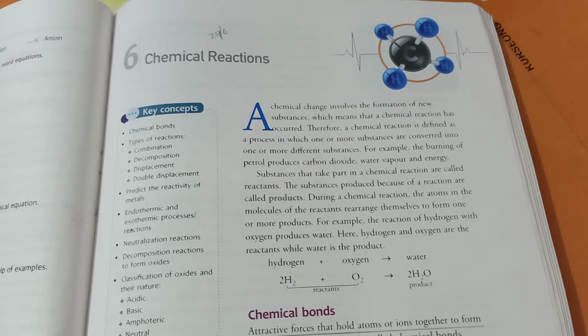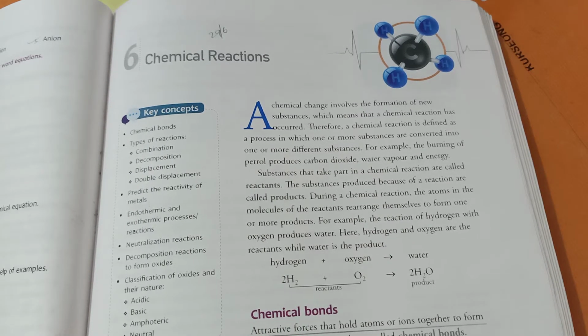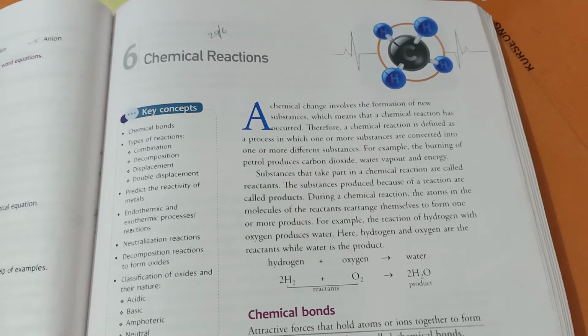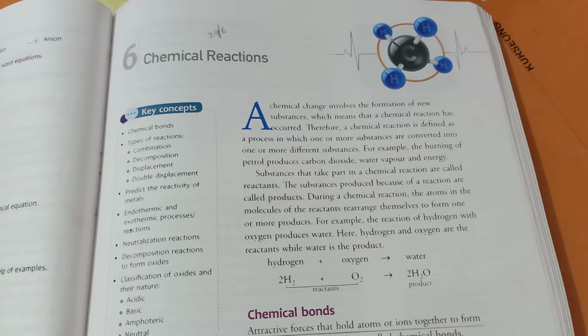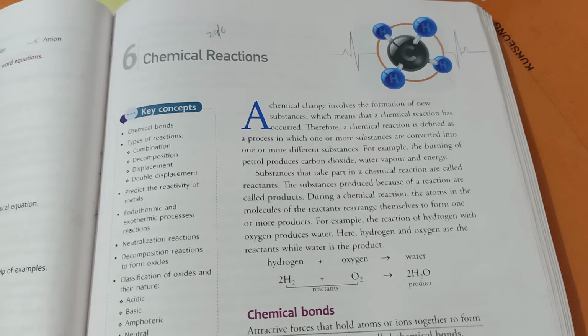Good morning, dear students. Today we are going to do a quick revision of chapter number 6, chemical reactions, and this will be our final revision of this chapter, after which we are going to start a new chapter, hydrogen. So let us quickly start our revision and recall what we have learned.